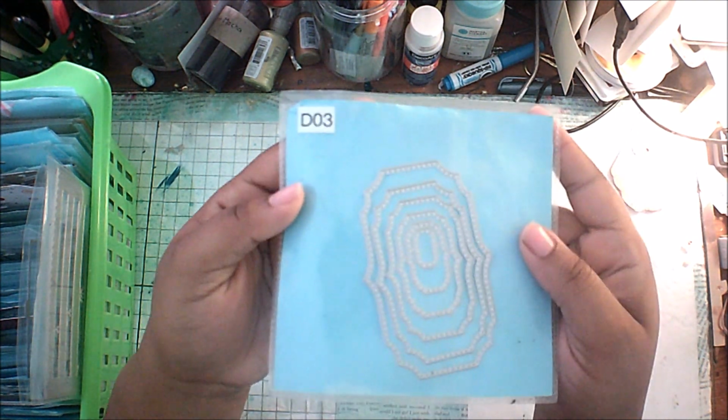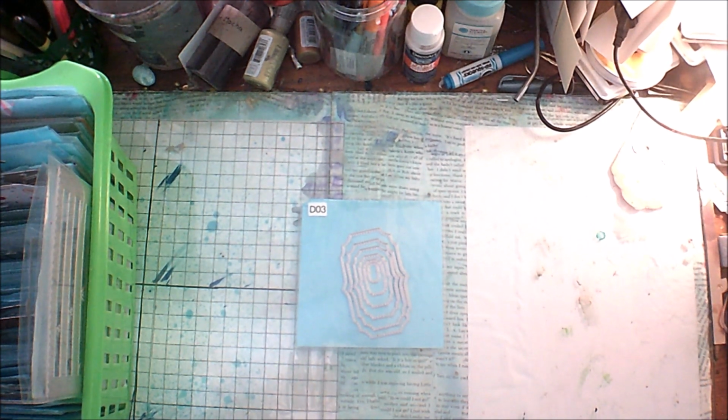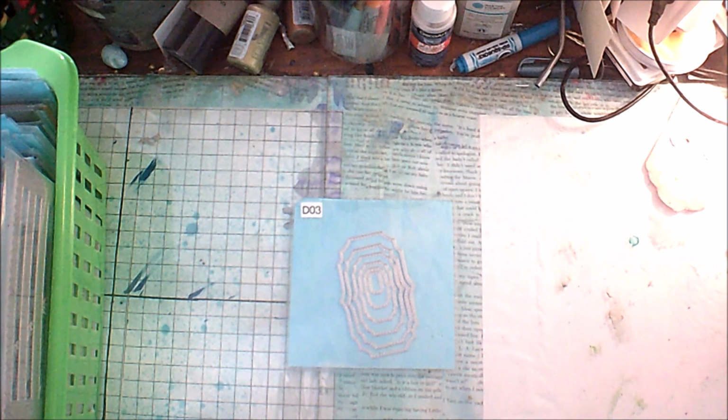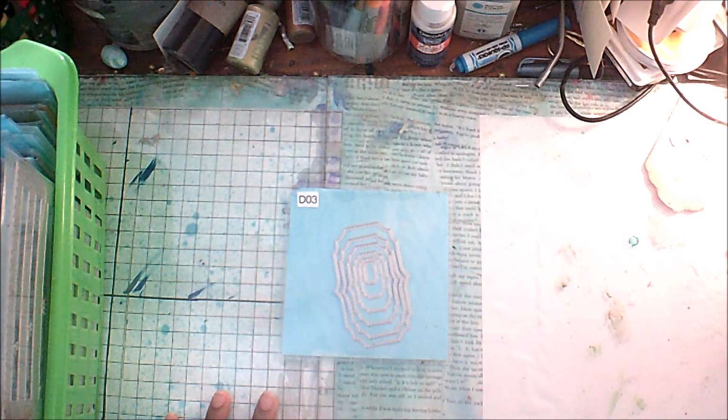So basically what I've done with all my dies is I've given them a number and a letter. You see that? Let me zoom in just a little bit. Sorry about the noise and the shaking. So all my dies have a number and a letter. And this helps me know what section they belong to and then of course where they are in order.